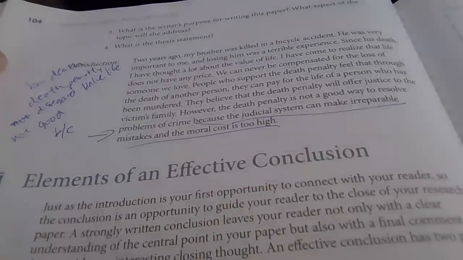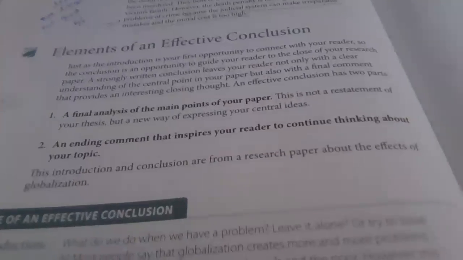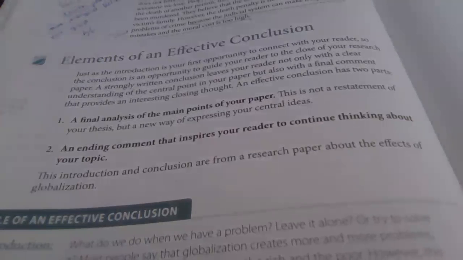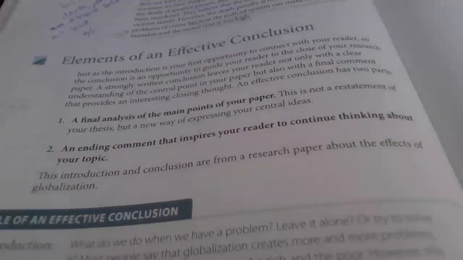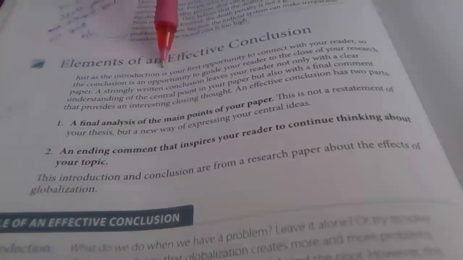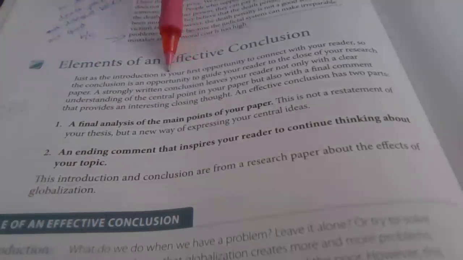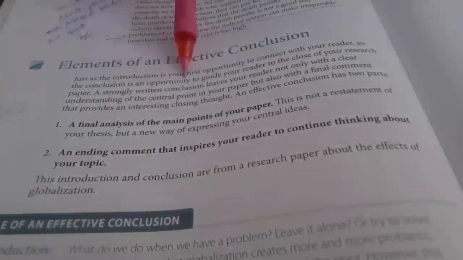All right. Then we can move on to the conclusion, elements of an effective conclusion. So far, I have seen pretty strong and decent introductions and conclusions. So this again, just to give us some closing tips and reminders on how to write a more effective conclusion. And just as the introduction is your first opportunity to connect with your reader, so the conclusion is an opportunity to guide your reader to the close of your research paper.